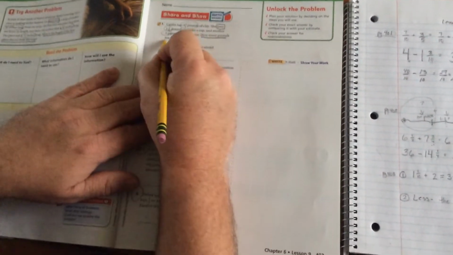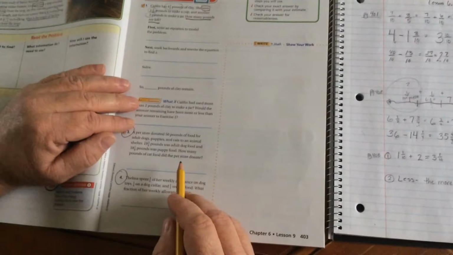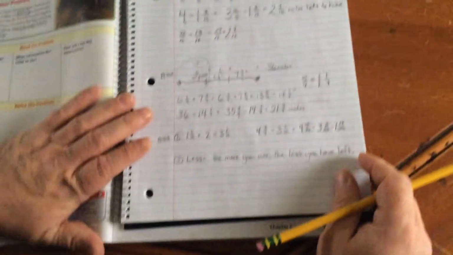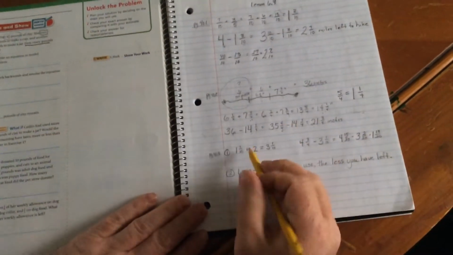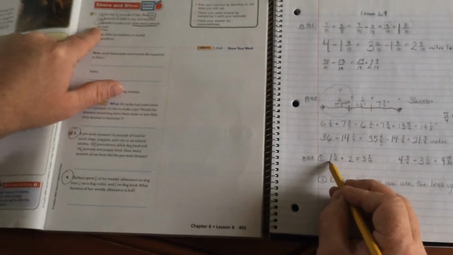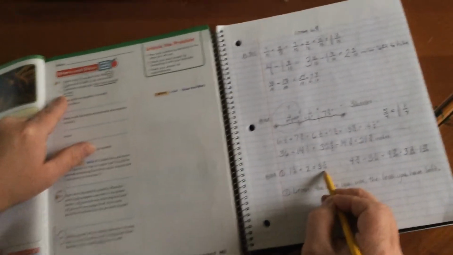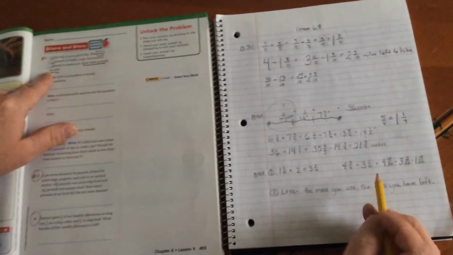Now, on this page, we're going to add our 1 1/10, the amount she used to make the cup, plus the 2 pounds to make the jar. So 1 1/10 plus 2, we get 1 plus 2 is 3 and 1/10. So she used 3 1/10.